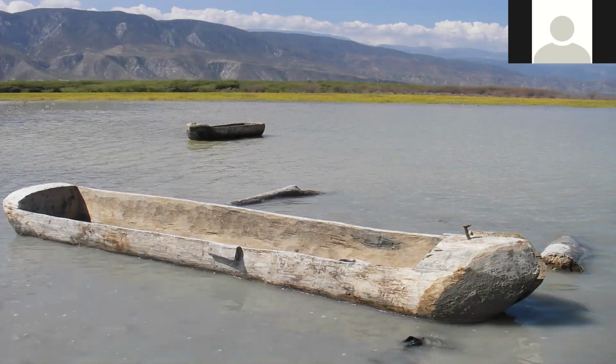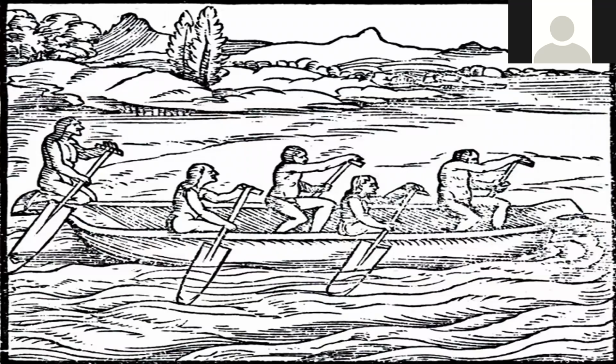The wooden canoes sadly don't still exist. They've never found one in Cuba. They have found some older ones and they know what trees they're made out of. It's a tree called a cotton tree in Cuba, a large tree that they can carve out and make a canoe of. And again, we know this because the Spanish record it and they make drawings of the Taino using their canoes.